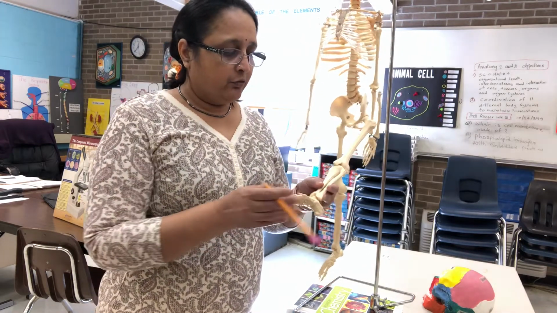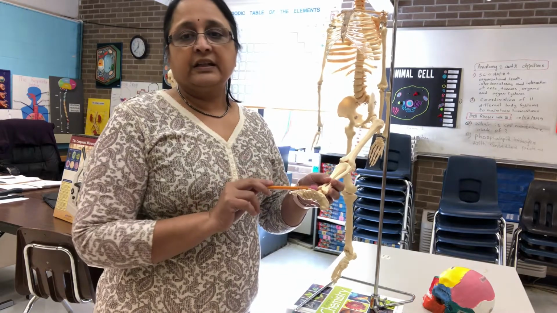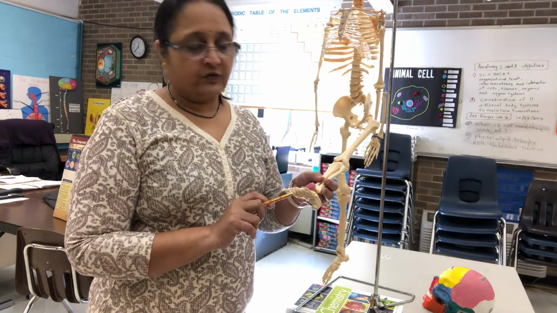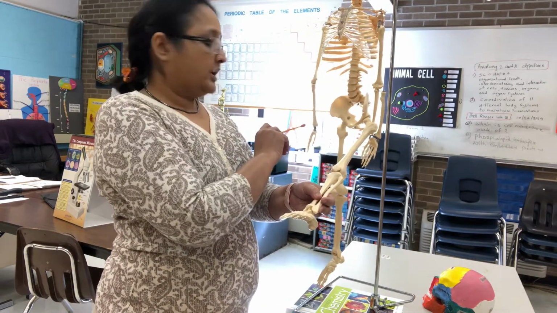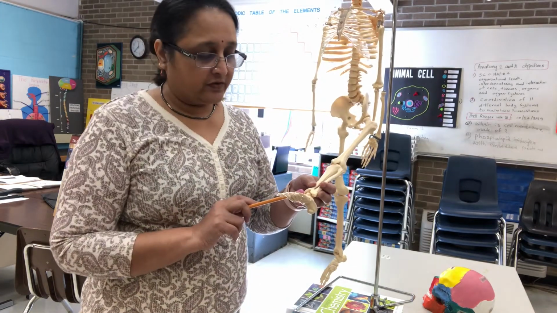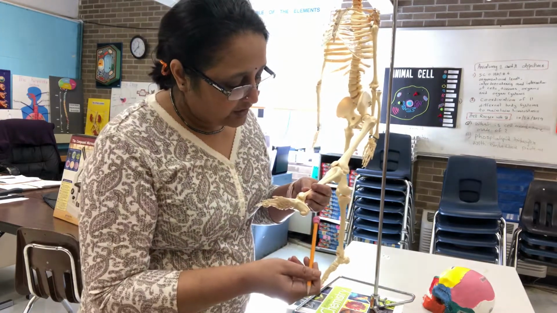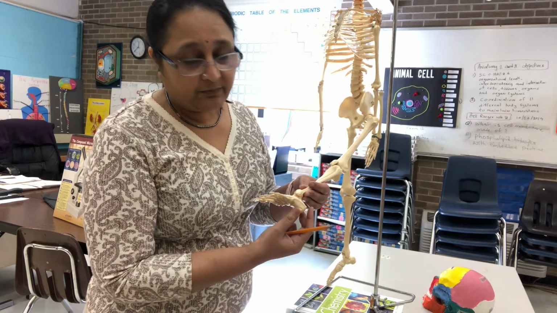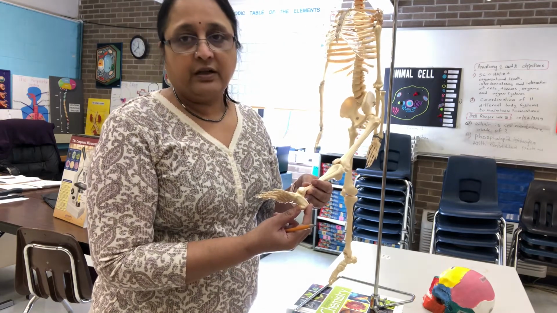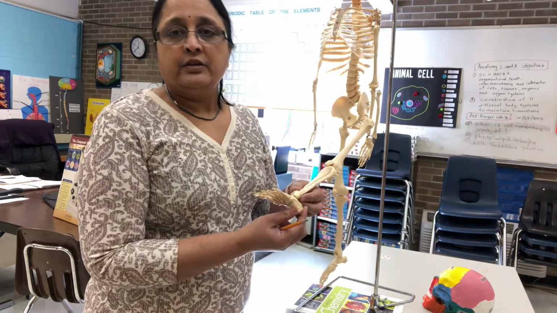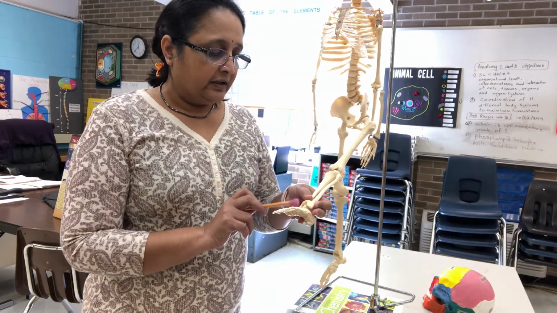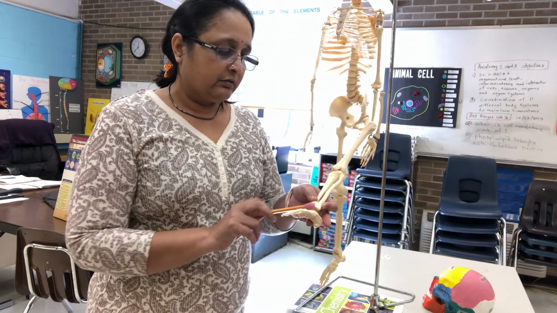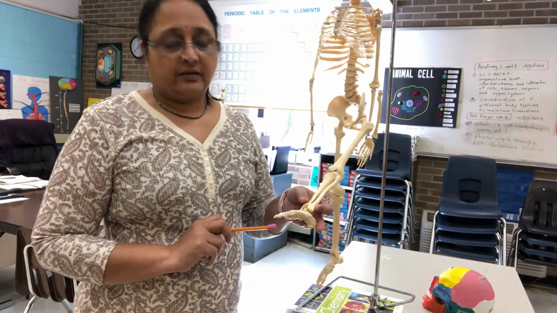As we move on to the foot area, the ankle is formed by the tarsal bones. Here it is carpal bones, and this is tarsal bones. One of the tarsal bones is large and protrudes a little backward; this is the bone of the heel. A part of the foot area is also constructed by tarsal bones.